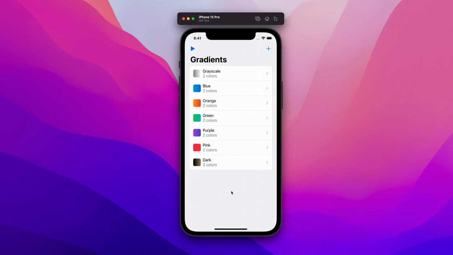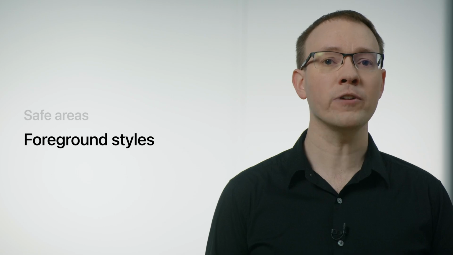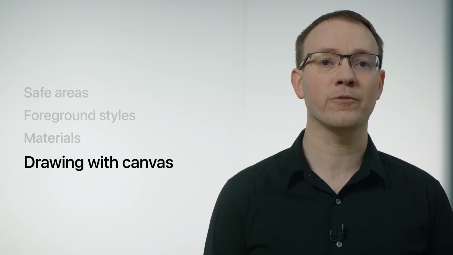As we customize the app, we're going to see a few different areas. Working with the safe area, including customizing it, new foreground style support, a rich new set of materials, and drawing with canvas, a powerful new view. So let's get started. I'll show you what's in the app so far.